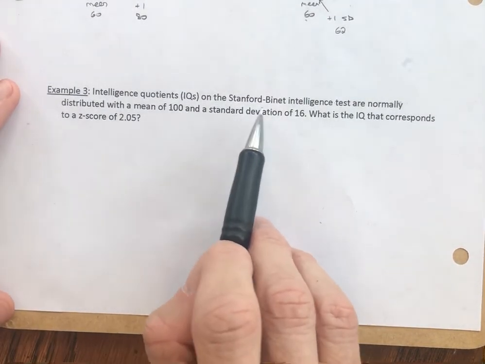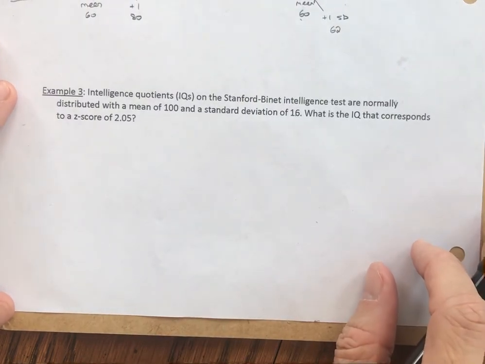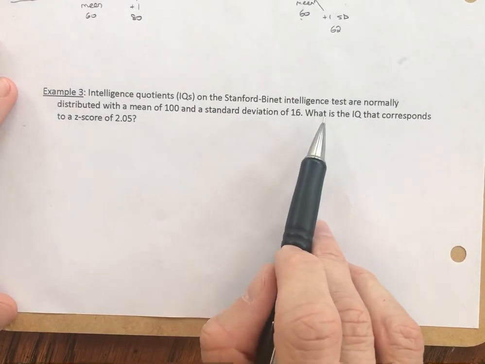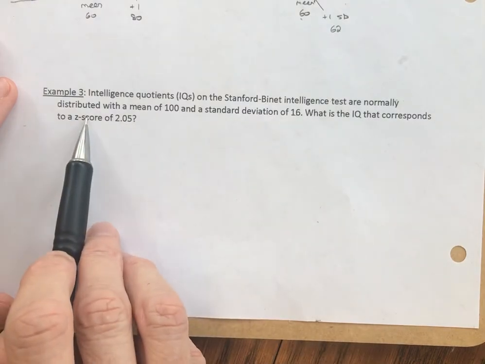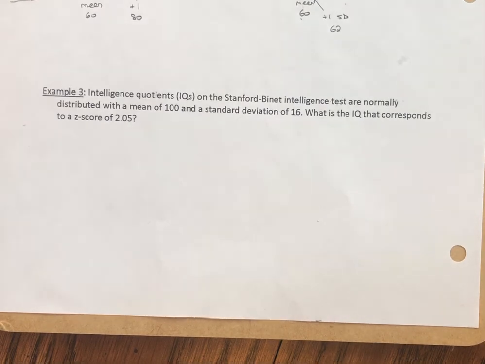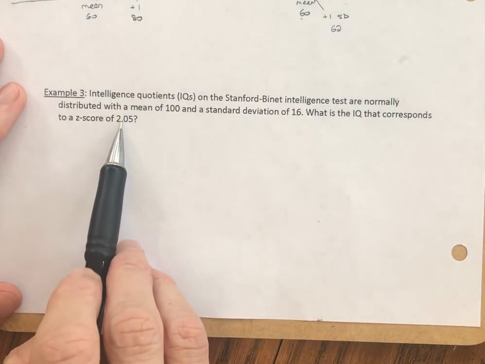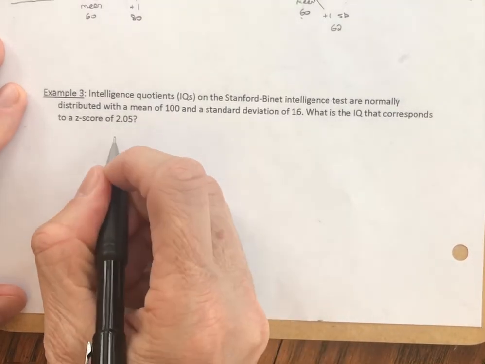And the standard deviation is 16. So the average IQ is 100, and we have a standard deviation of 16. What is the IQ that corresponds to a z-score of positive 2.05? What IQ do you have if I tell you your z-score is 2.05 standard deviations above the mean?